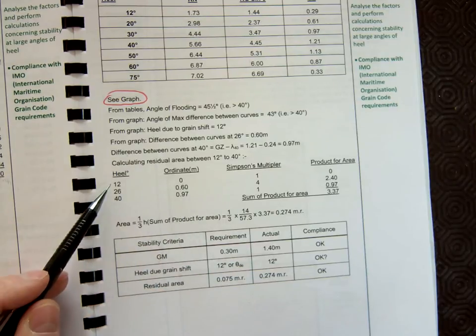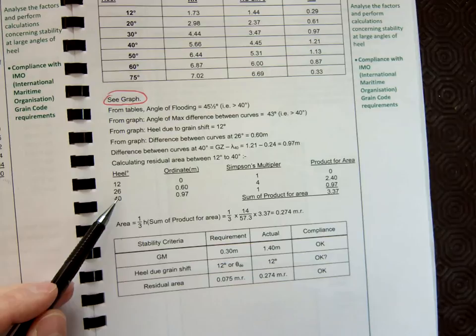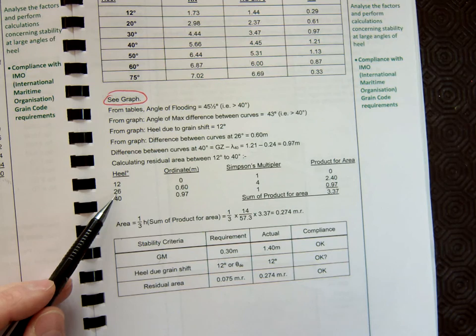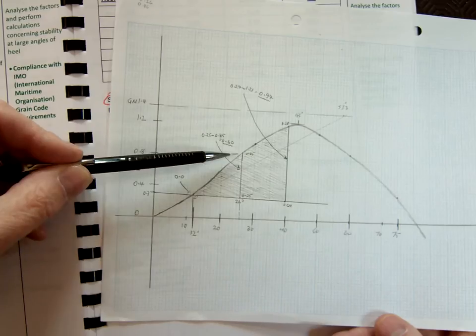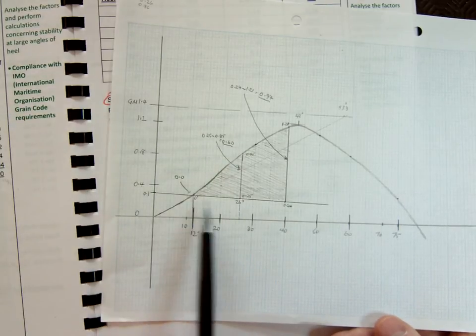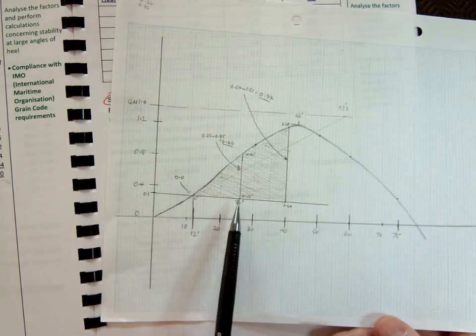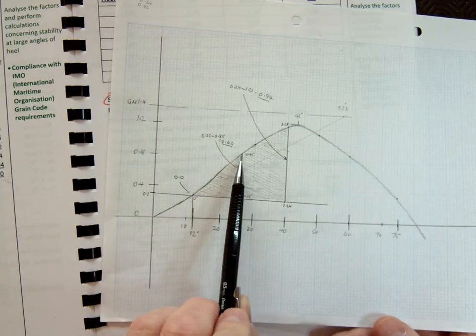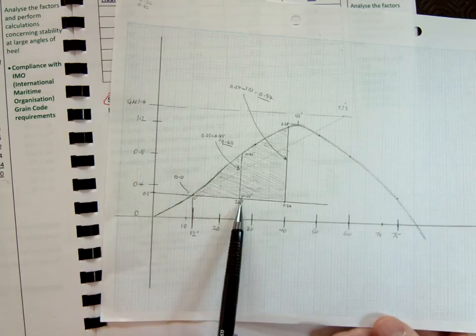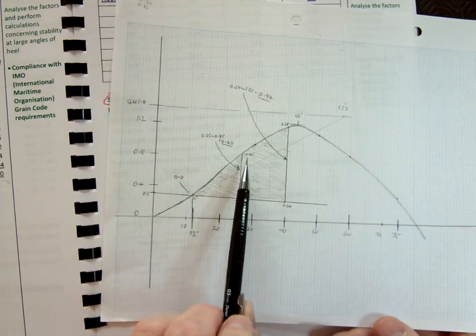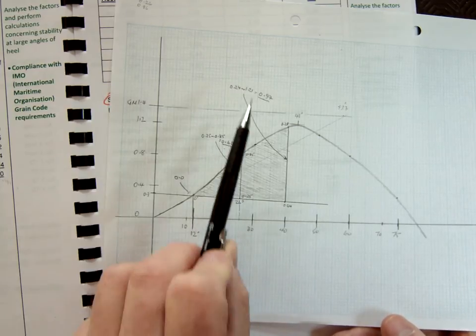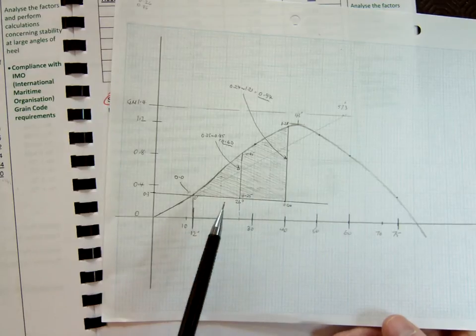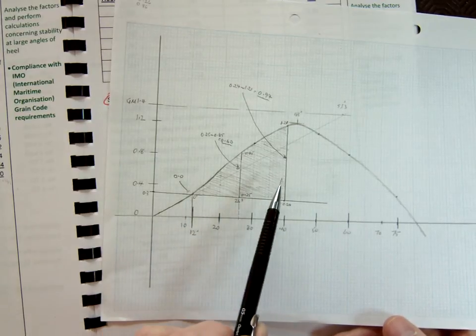Because we're going from 12 degrees, we have to get the midpoint between them. Between 12 and 40 is 28 degrees, half of that is 14, so 12 plus 14 is 26. Go to the curve at 26 degrees, draw a line straight up. Go across and measure the value on the GZ at 26 and then measure it at the top of the curve there. We find that the bottom value was 0.25, top value was 0.85, so the difference between them is 0.6. So that's where we get the 0.6 value and the 0.97. So as far as Simpson's multipliers go, it's 0, 0.6, 0.97.